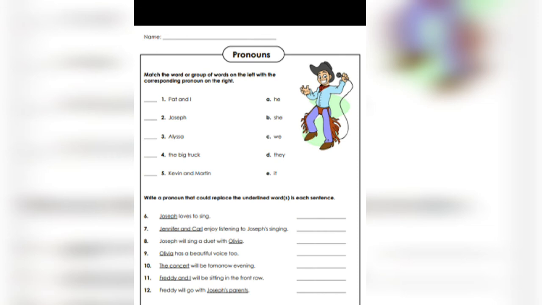As I explained earlier, when we are talking about ourselves and someone else, we use we, because the action is done by us, by ourselves and one of our friends. So, we will be sitting in the front row. Remember, when in the noun we have the pronoun I, we always use we.